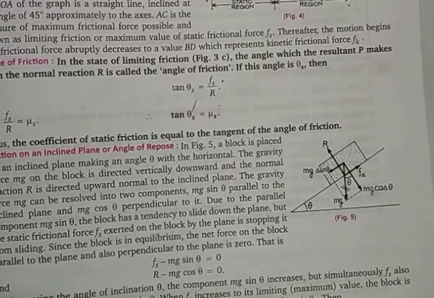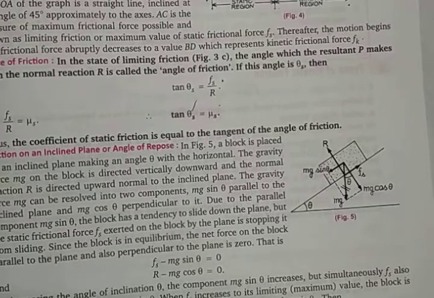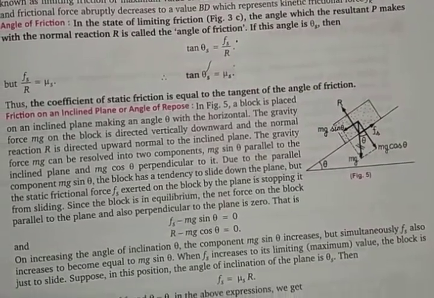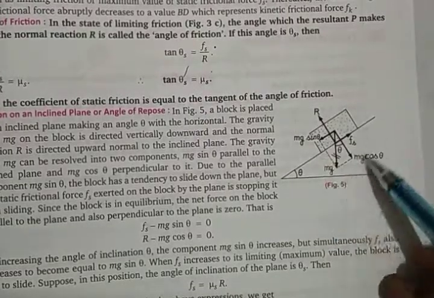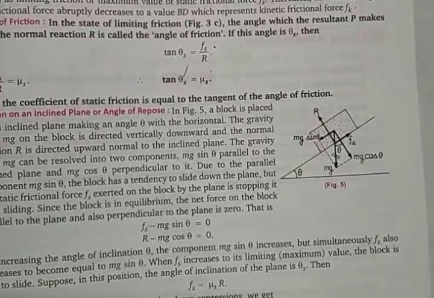The last topic for today is angle of repose. So draw this diagram. There is a block here, and the block is about to slide. So it is on the verge of having a downward motion here.